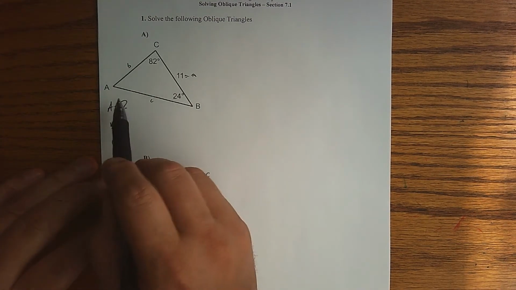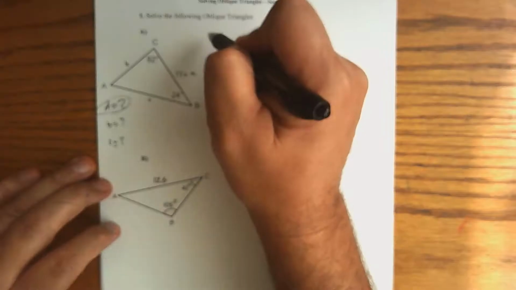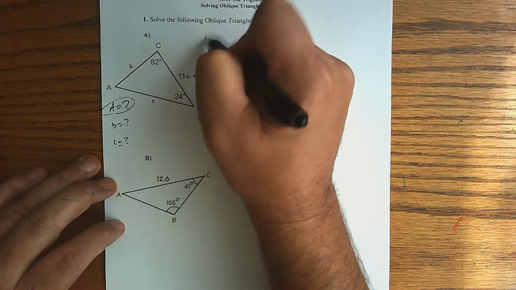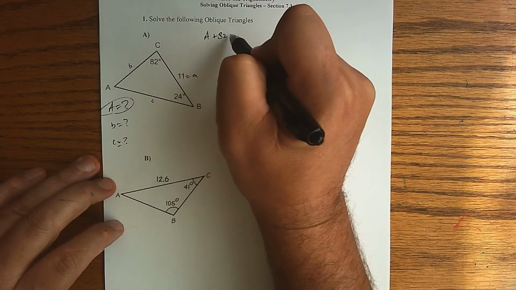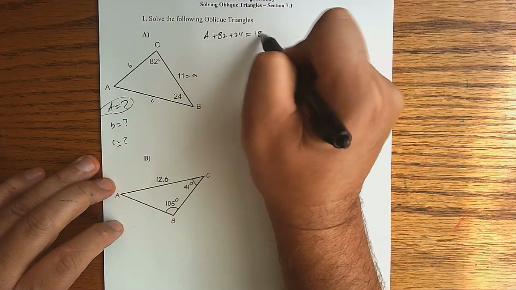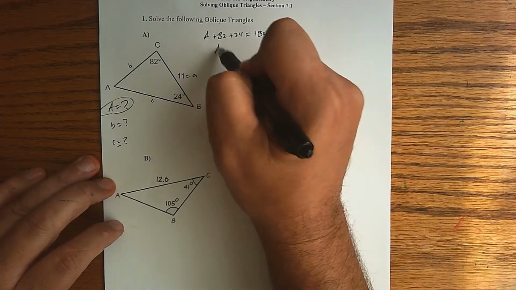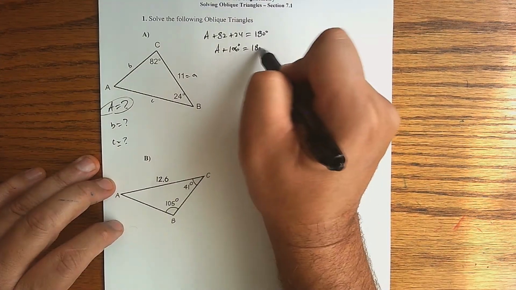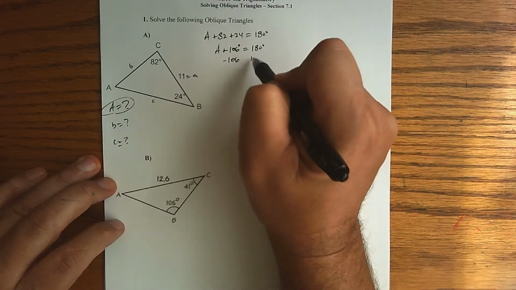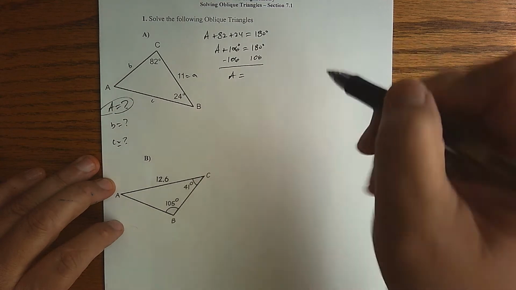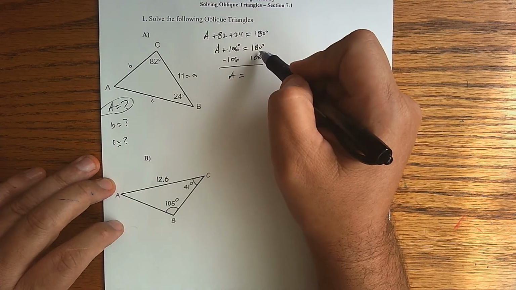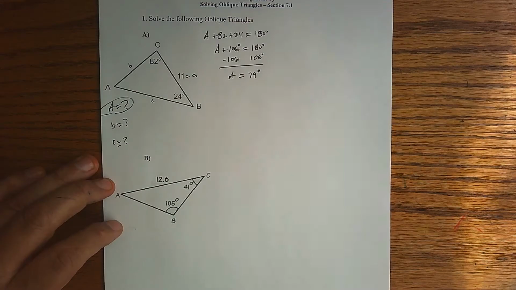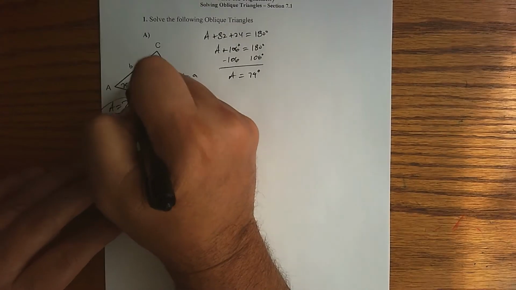For the information given, one of the things that's easy is angle A, because we know that the sum of the angles has to equal 180. So the angle A plus 82 plus 24 has to equal 180. So that means that A plus, I think that's going to give us 106, is equal to 180. If we subtract 106 from both sides, we find that the angle A, I believe, will be 74 degrees. All right, so we now have all the angles involved.